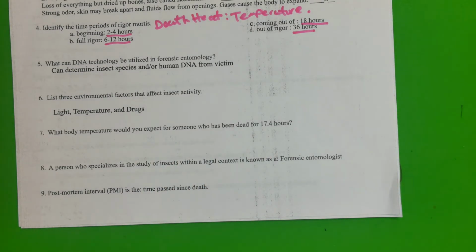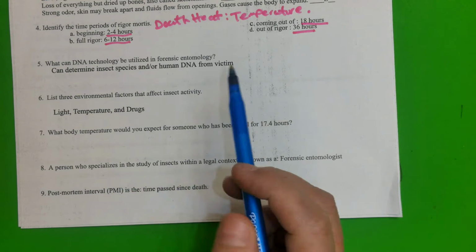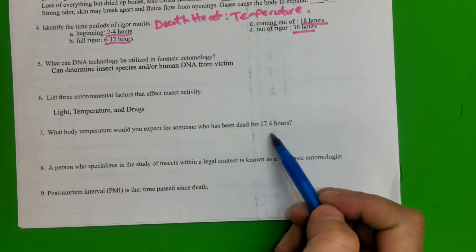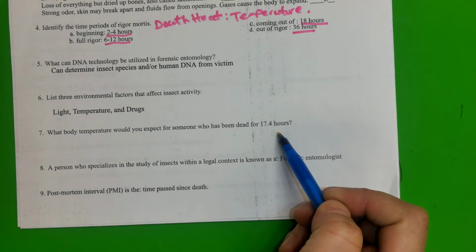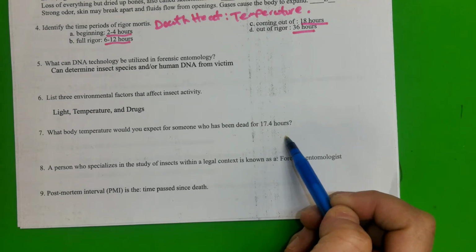On this one, this one doesn't have the answers in here, but keep in mind that calculating time of death is based on algor mortis. We can make some generalizations regarding temperature loss of the body after death. For the first 12 hours after death, the body loses about 1.4 degrees Fahrenheit per hour.